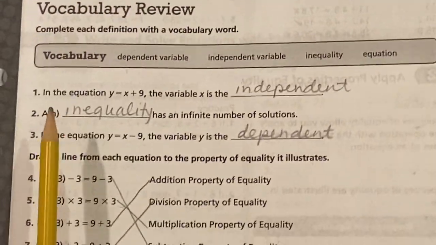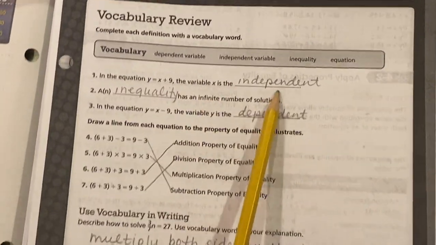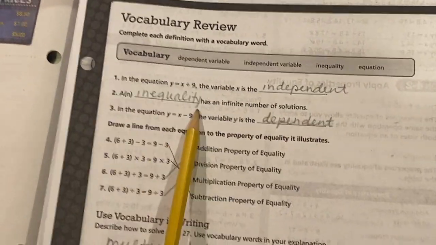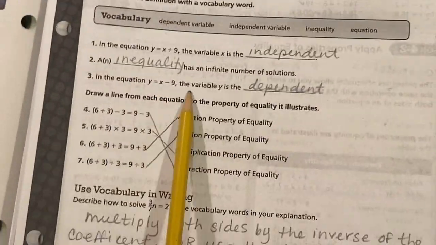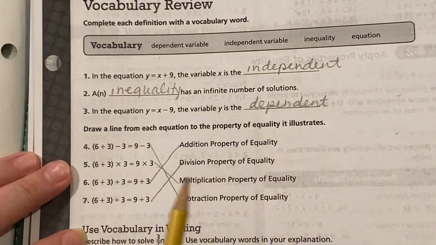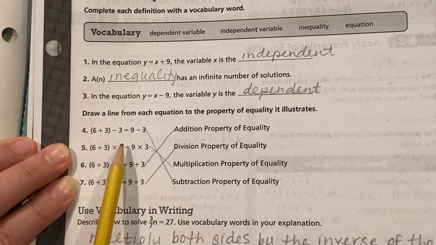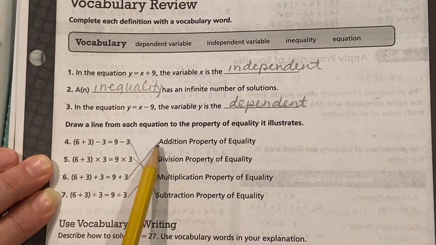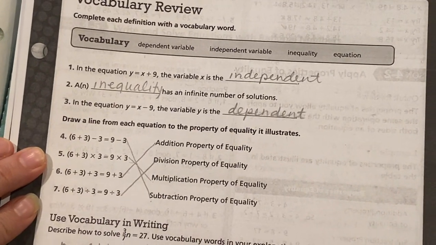Okay, so up here I didn't talk about this, but really what we're using are properties of equality and inverse relationships to solve equations and inequalities, right? And here's how your sentences should have gone. In the equation y equals x plus 9, the variable x is the independent variable. An inequality has an infinite number of solutions. In the equation y equals x minus 9, the variable y is the dependent variable.